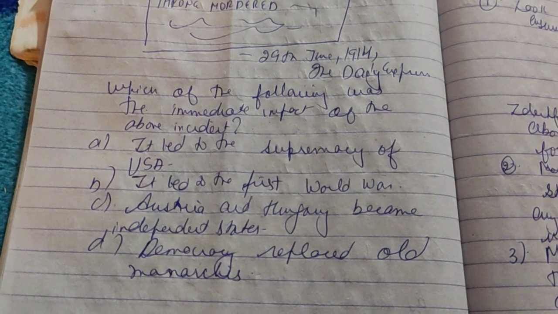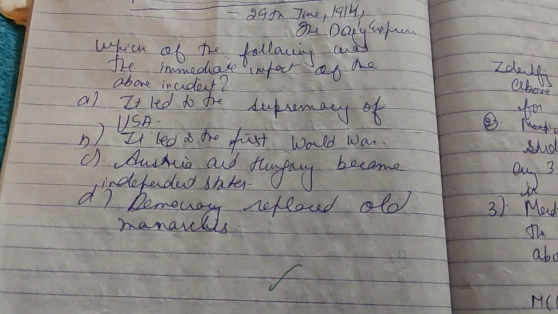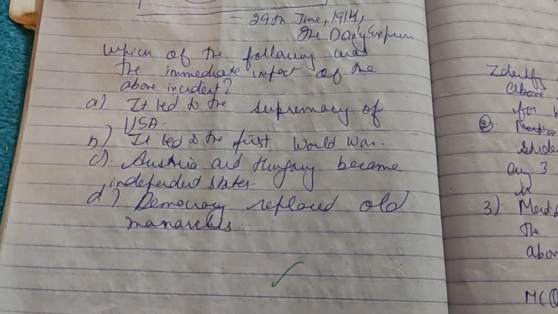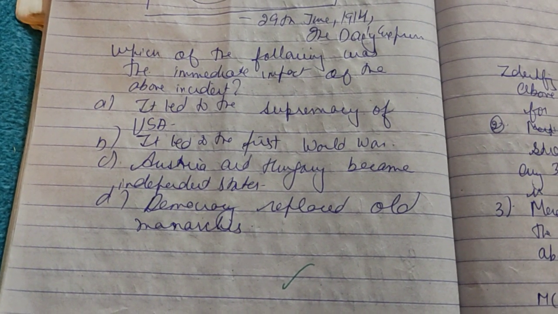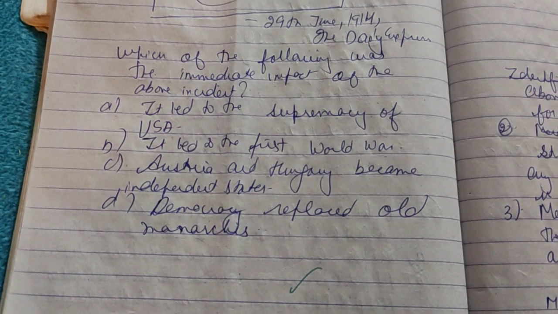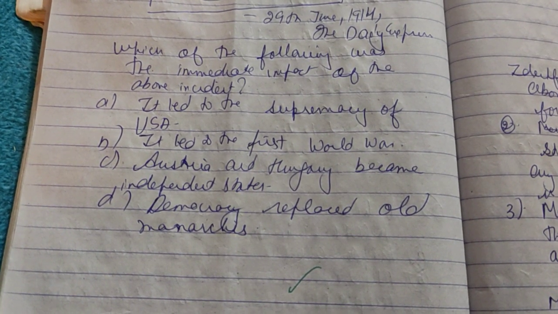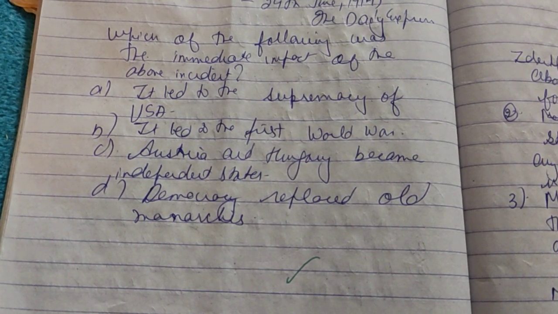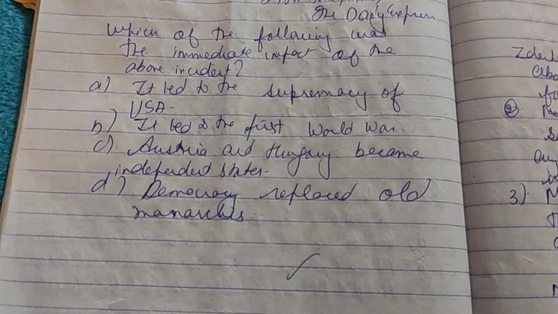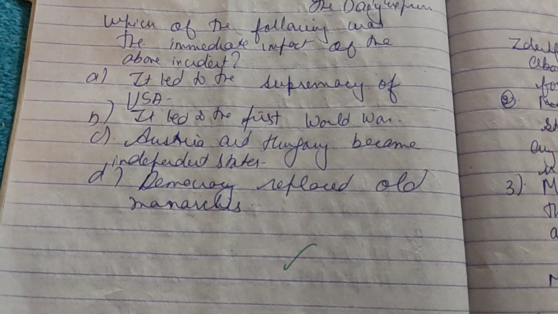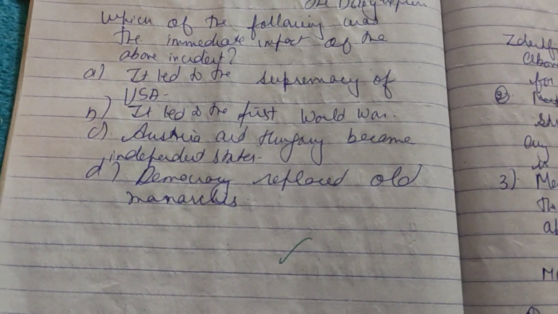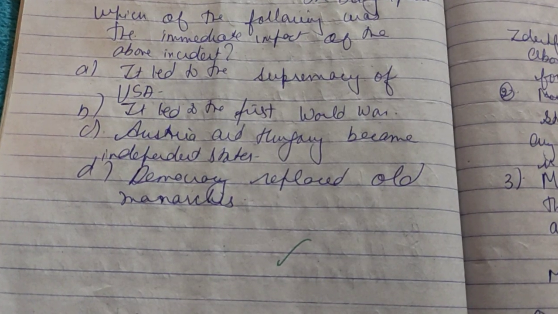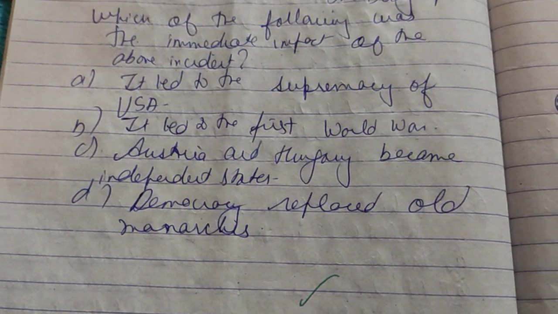So what does it state? It states, which of the following was the immediate impact of the above incident? We have already read that. Which incident is being talked about here? It is the Sarajevo crisis. So we are to write the immediate impact. Option A, it led to the supremacy of USA. B, it led to the First World War. C, Austria and Hungary became independent states. D, democracy replaced old monarchy. So we are to write the immediate impact of this incident.